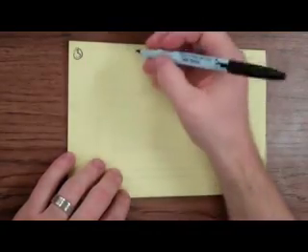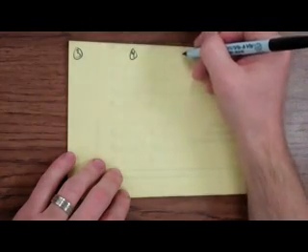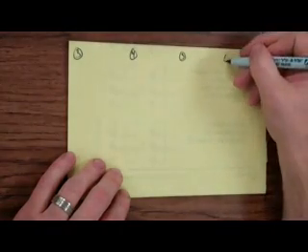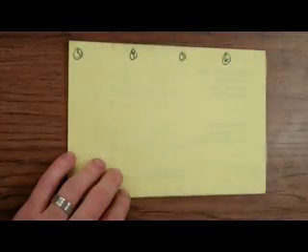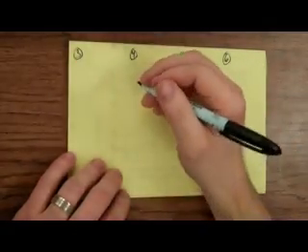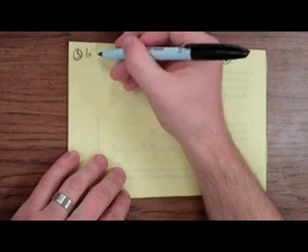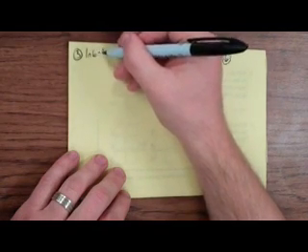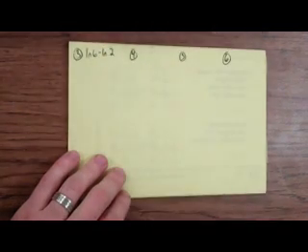Starting with number 3. Okay, so it's a matching game. So we're going to do 3, 4, 5, and 6. They want us to match the expressions in 3, 4, 5, and 6 with the letters A, B, C, and D. So the first one is the natural log of 6 minus the natural log of 2.